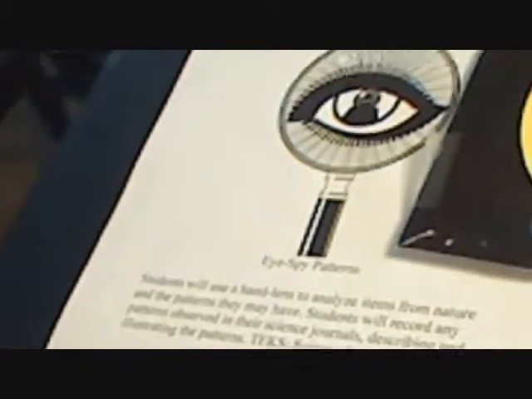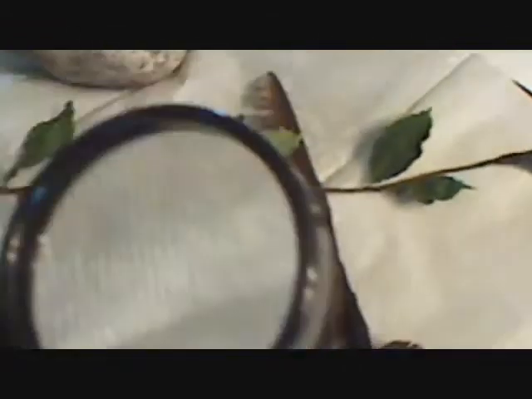Another activity that we have is the I Spy pattern activity. And this allows students the ability to look at patterns in nature, things that we find in nature, such as this pine cone. And the students would then record what they see and illustrate it in their science journal. This is a lot of fun. My daughter did this activity, and although she's in the 3rd grade, she appreciated being able to look at things that are in nature.